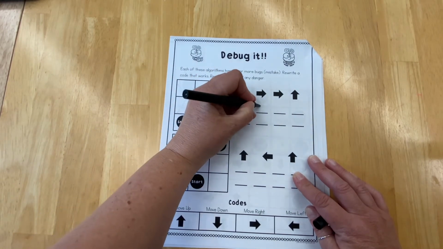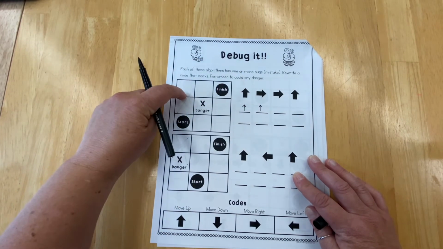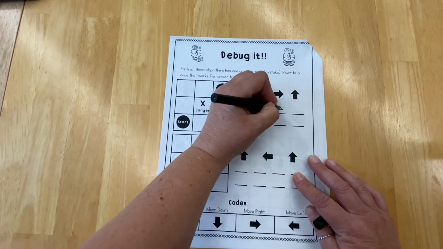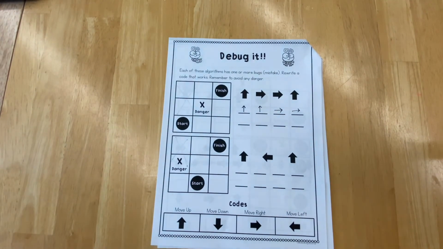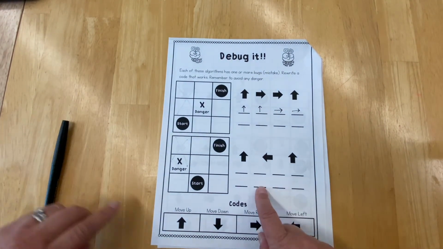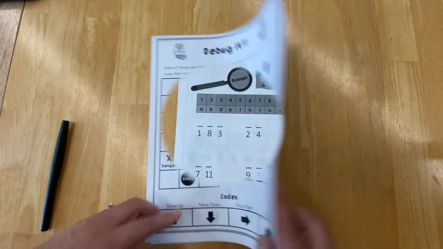I went up, and then I'm going to go up again so that I don't turn into the danger. Over to the right, and over to the right once more. And now I'm at the finish line. You're going to code the second one yourself.